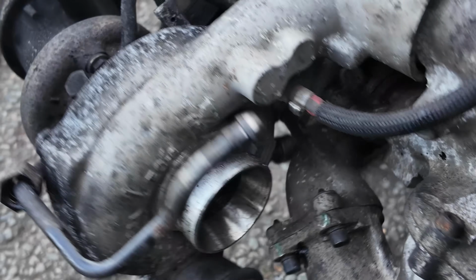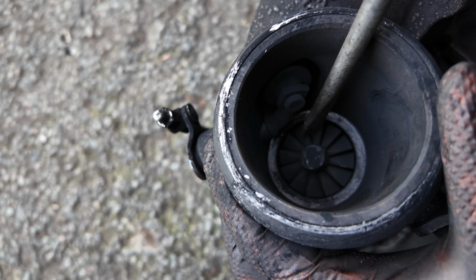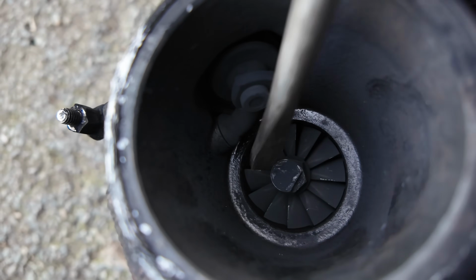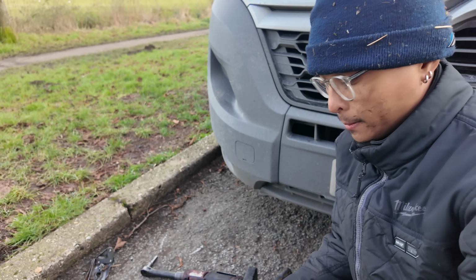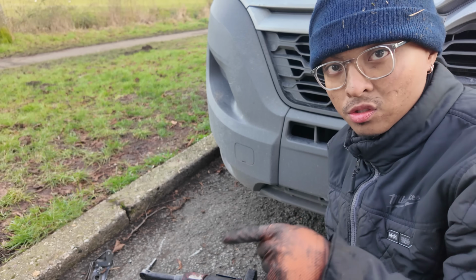Let's have a look at the exhaust side. It does move, but like what I said, it's tough. Look, it doesn't even want to spin freely. It is very tough. There's a reason as to why that might be happening. It's possible that the shaft, like what I said earlier, is starting to seize up.